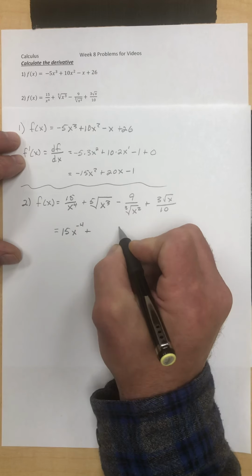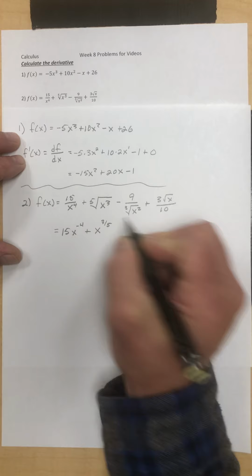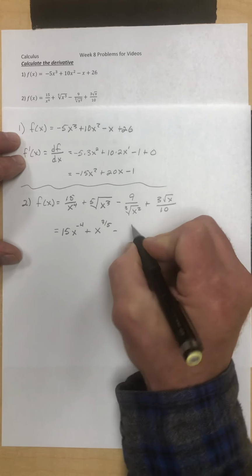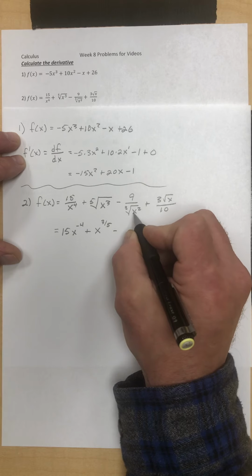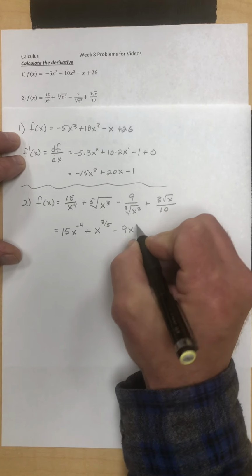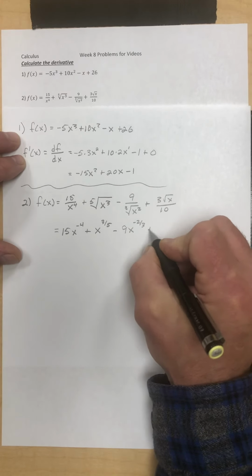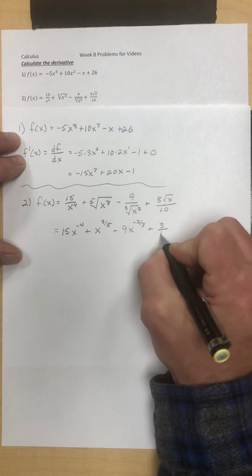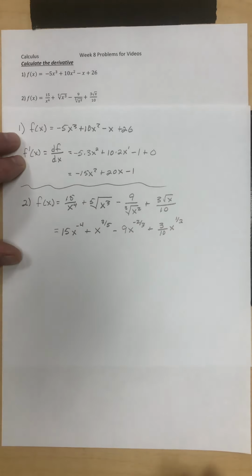This guy becomes x to the 3/5. This guy, not only is it going to be x to the 2/3, but it's down below, so I bring it up above, becomes negative, so I get 9x to the negative 2/3, plus 3/10 x to the 1/2.